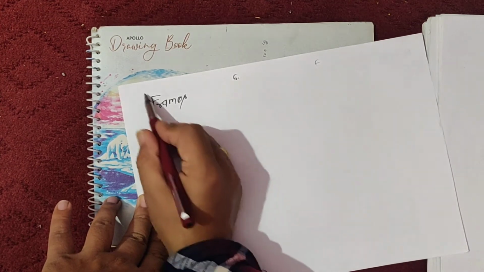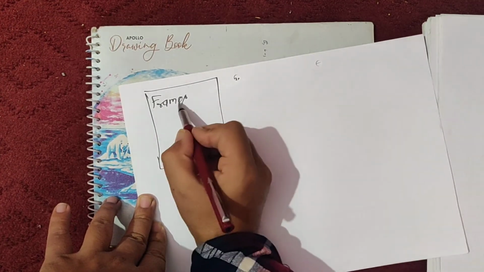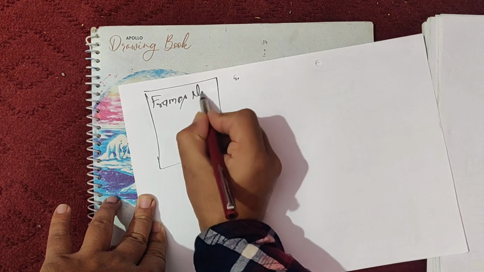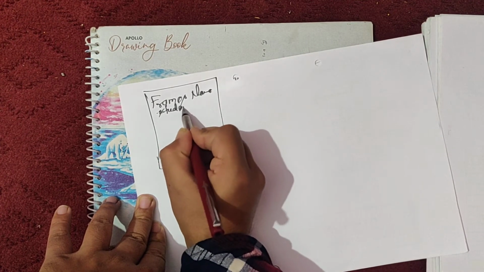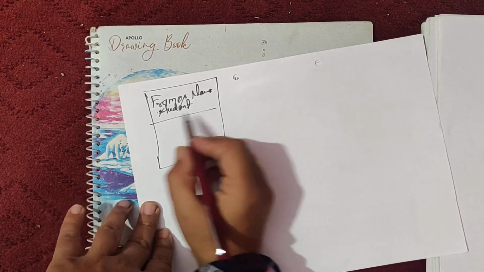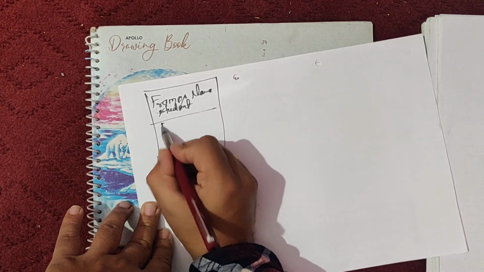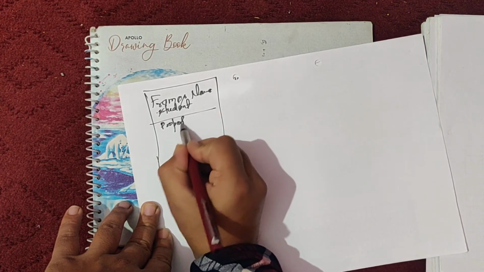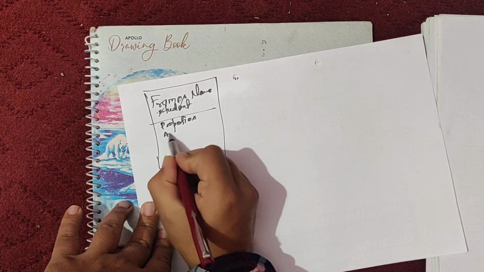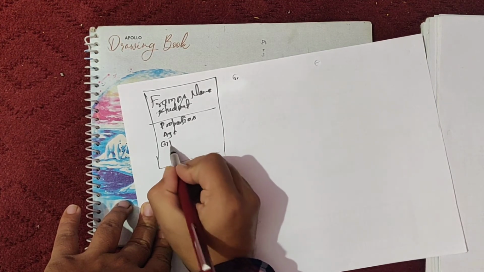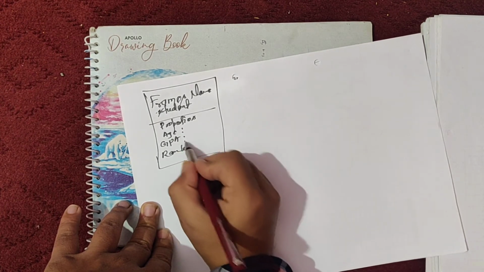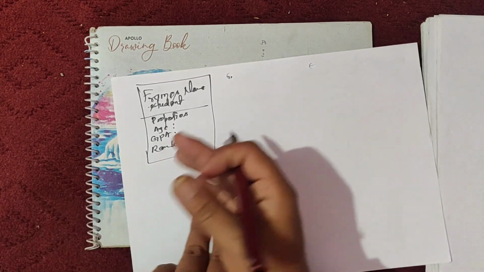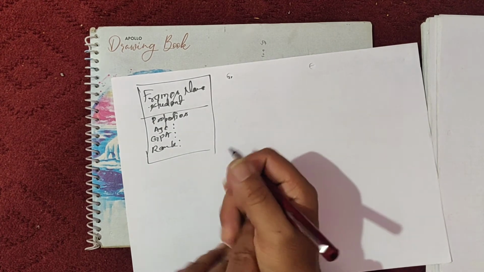So let us consider a simple example frame. It consists of a frame name, student. So the name of the frame is student, and properties. It may be age, it may be GPA, it may be rank. So it is simply like a schema of a database.